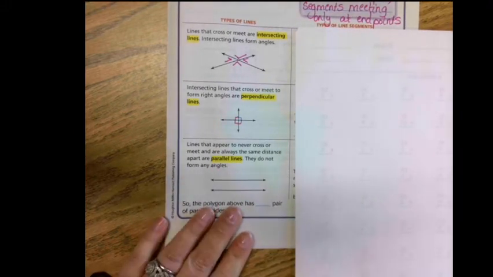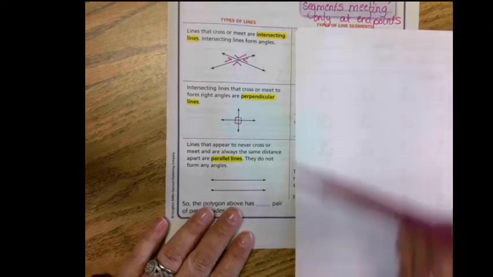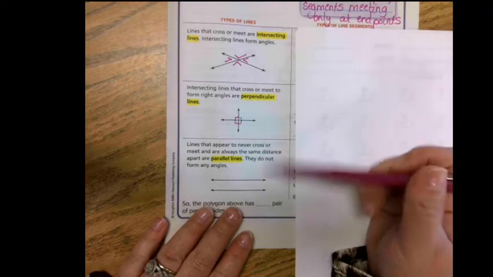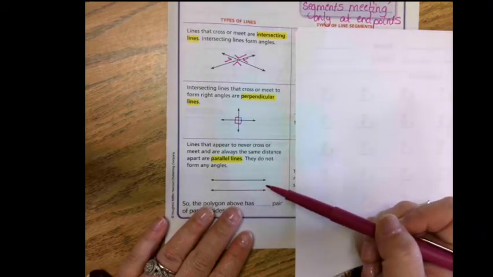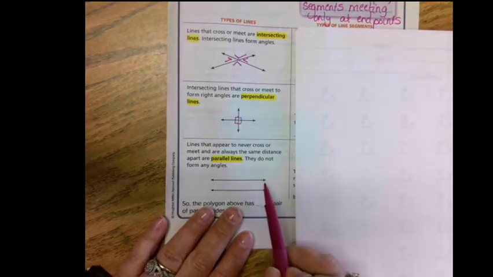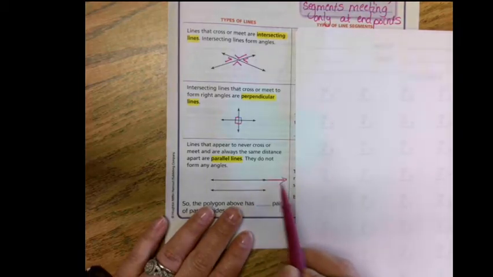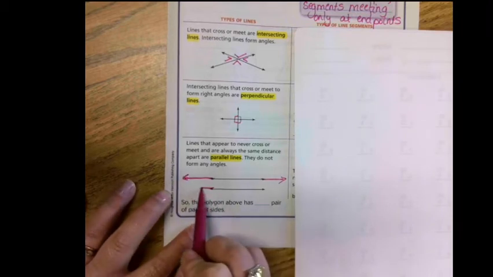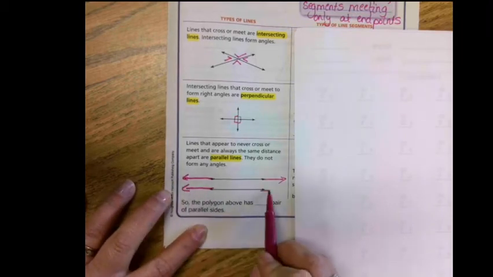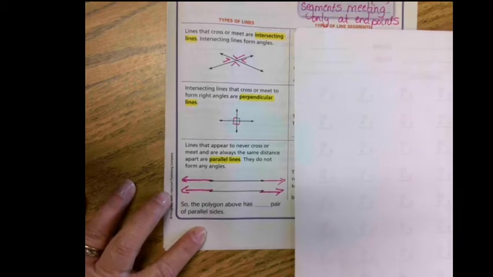Okay, and then we have another form of lines that are known as parallel lines. So lines that appear to never cross or meet and are always the same distance apart are known as parallel lines. They do not form any angles. So this is the only form of these three angles or lines that does not create angles, okay? I can't make an angle because this line is forever going to go this way. This line is forever going to go this way, just like railroad tracks, okay?